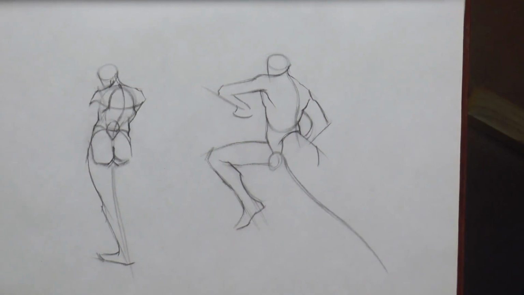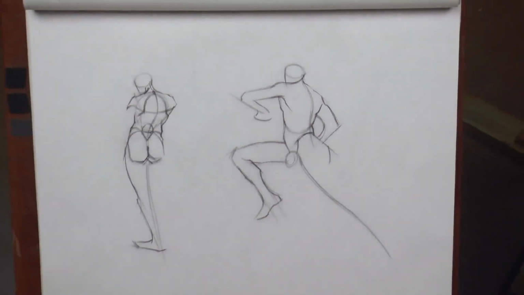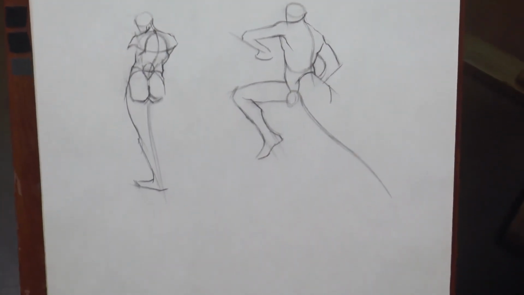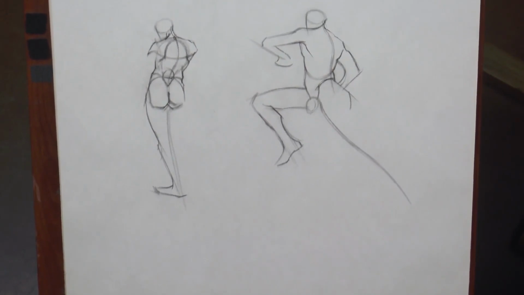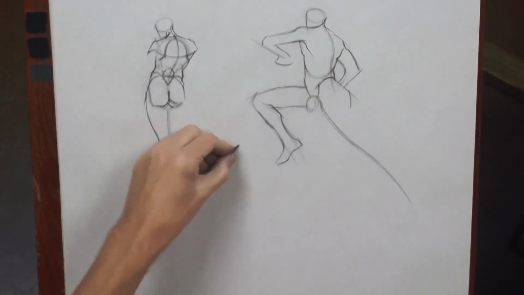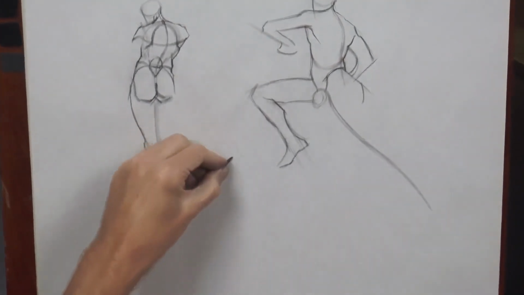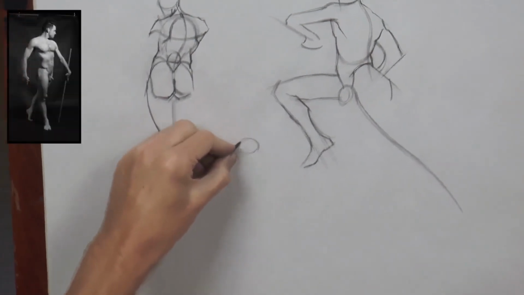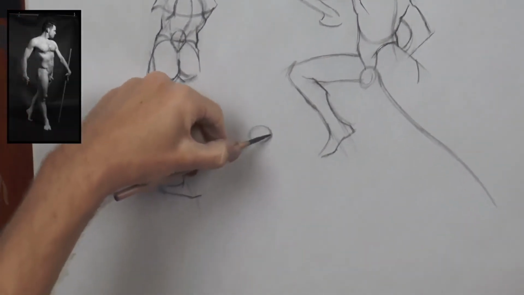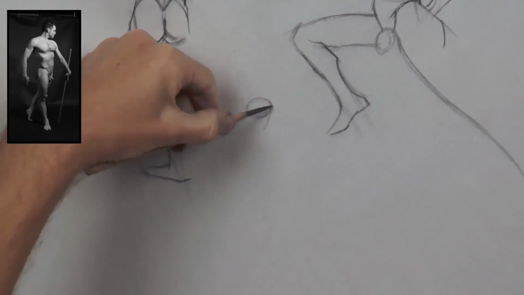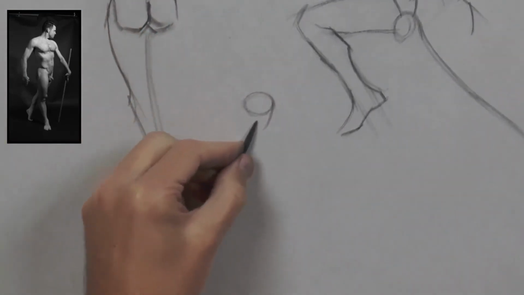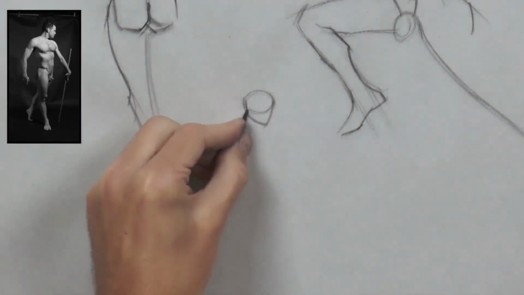It's just like a straight on 3/4 type pose. Something we've done a number of times at this point. So 3 minutes, starting now. Start with the head. Again, as we go on, I'm going to start trying to work a little bit smaller. Our head shape down into the neck.